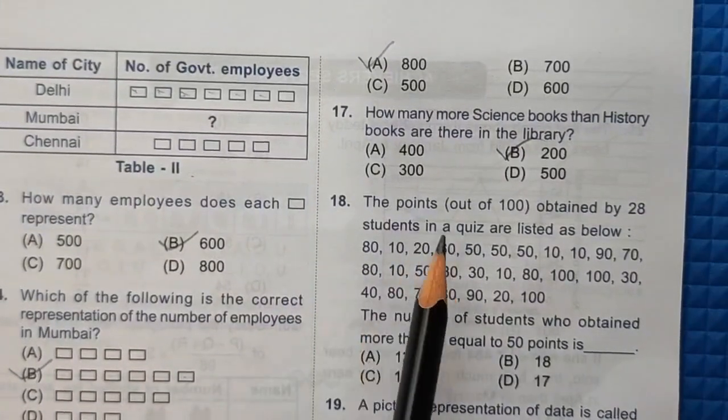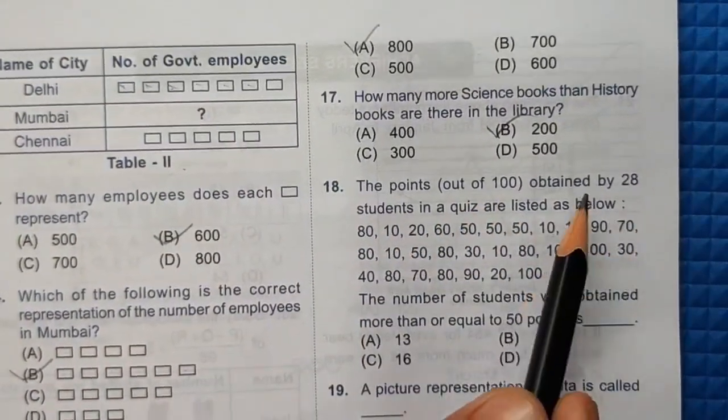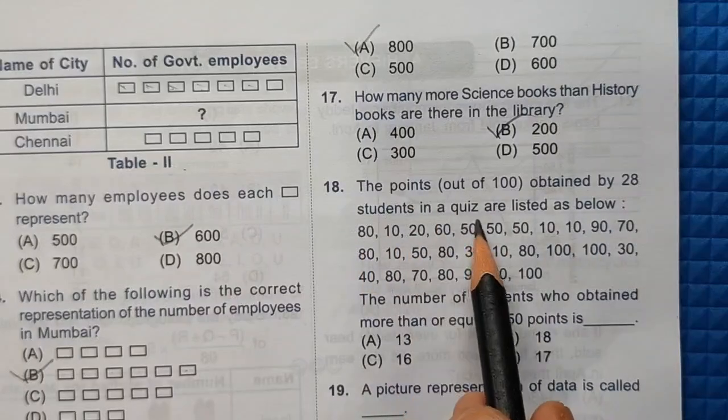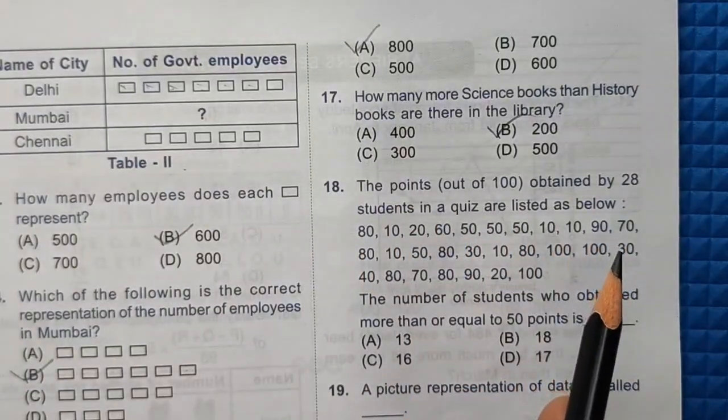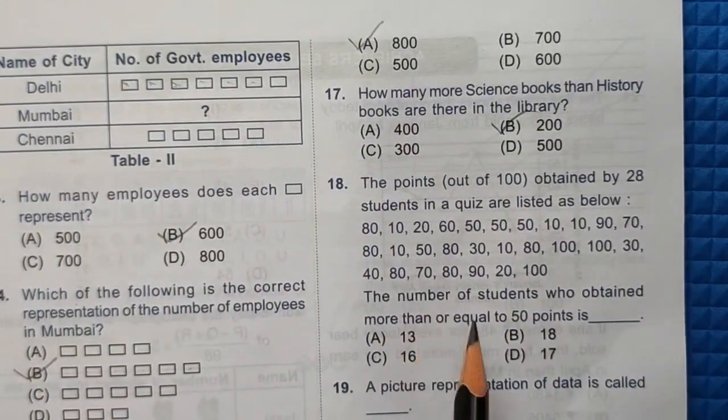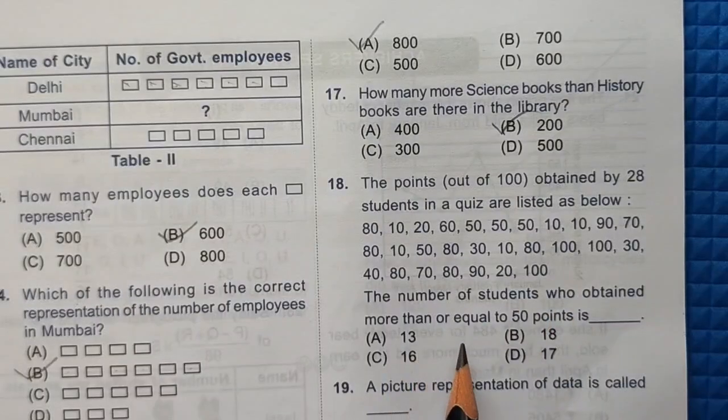Now 18th question, the points out of 100 obtained by 28 students in a quiz are listed below. The number of students who obtained more than or equal to 50 points is dash.